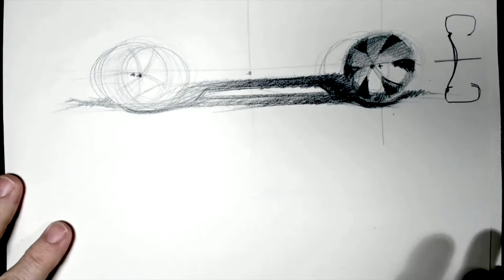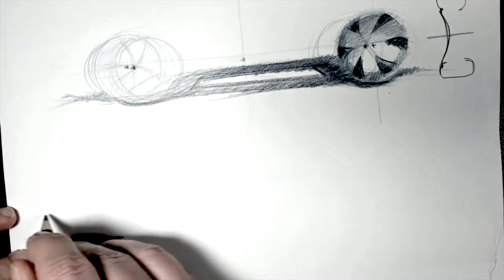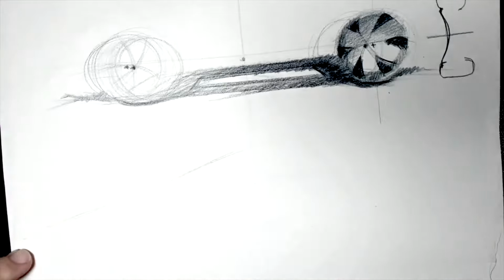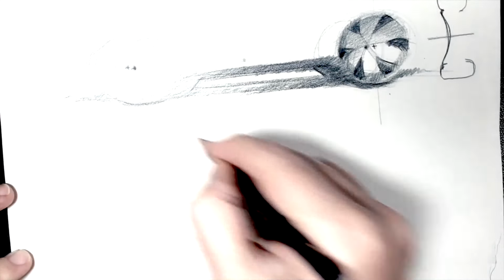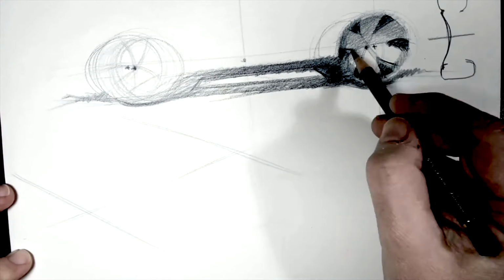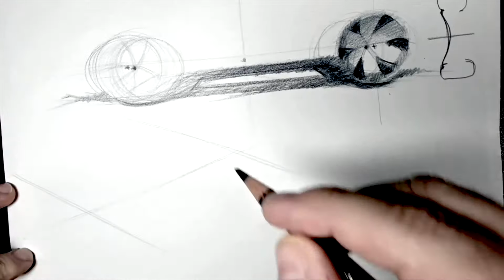Now, what happens when we have perspective, three-quarter back, three-quarter front? So if we have a perspective like this, and our wheels are like that, remember that the minor axis of the ellipse goes always to the opposite vanishing point.